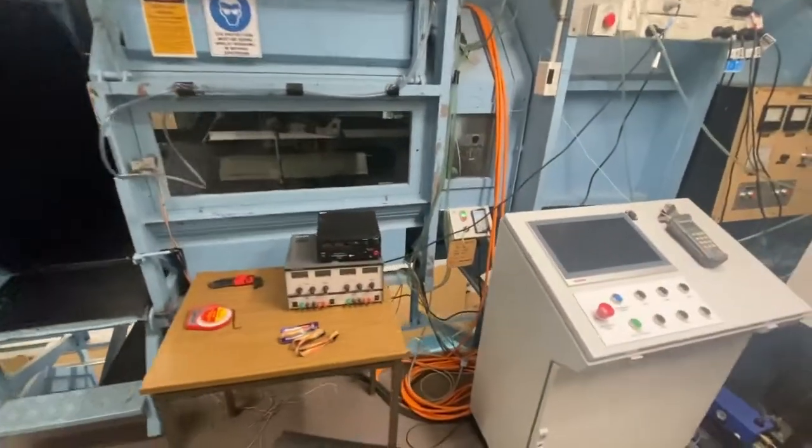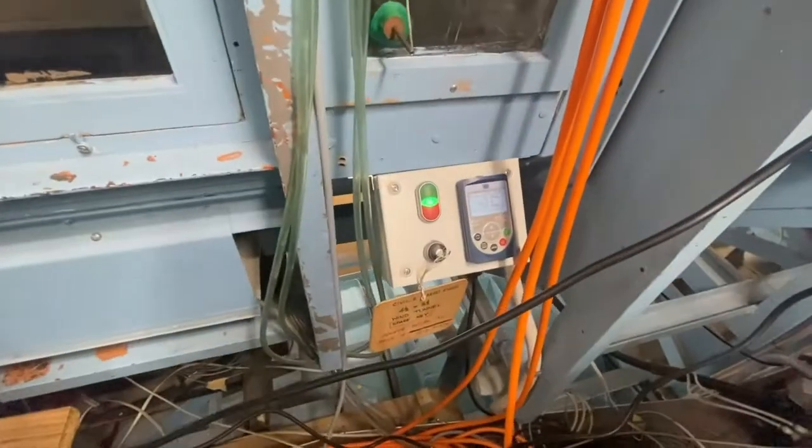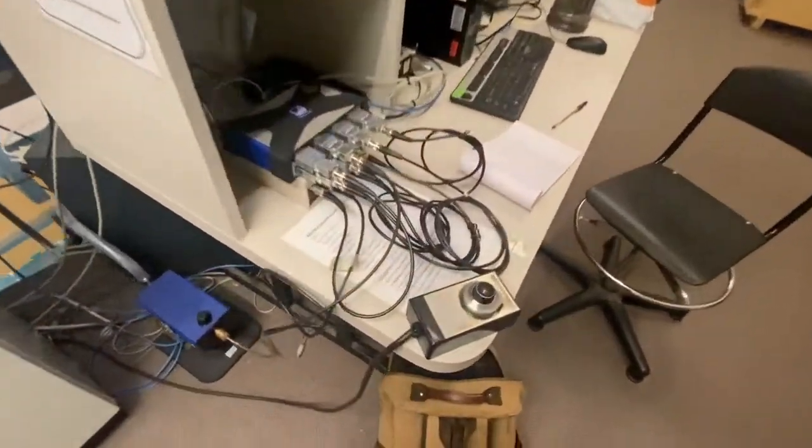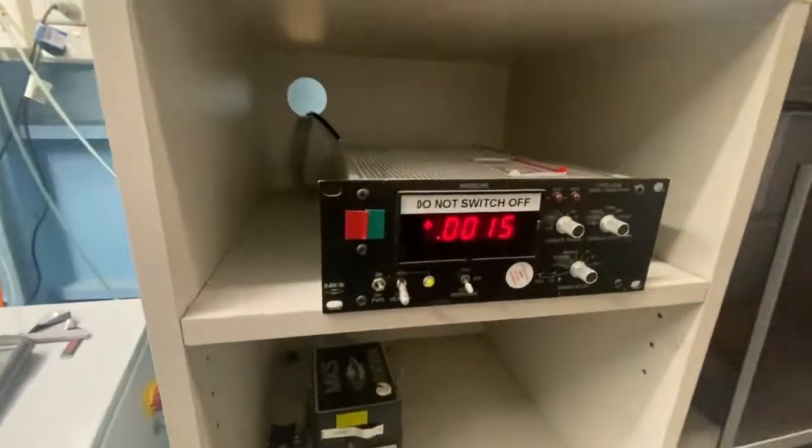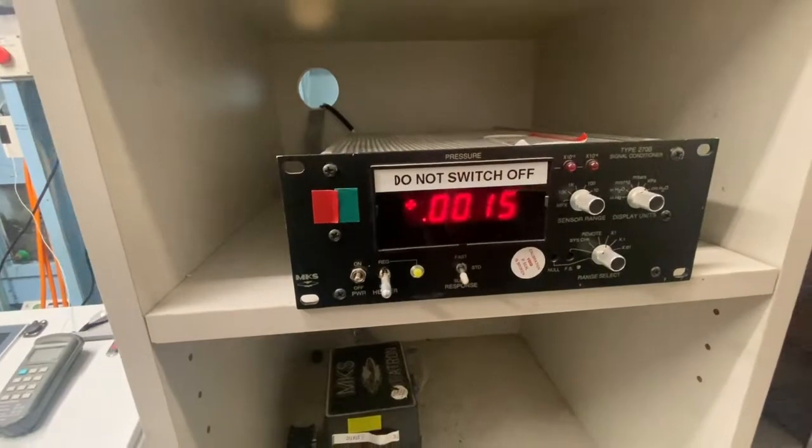Over here we have our power supply to the wind tunnel. And finally our airspeed controller here. And in addition to that, a dynamic pressure indicator, which is measured via a pitot-static tube in the tunnel.